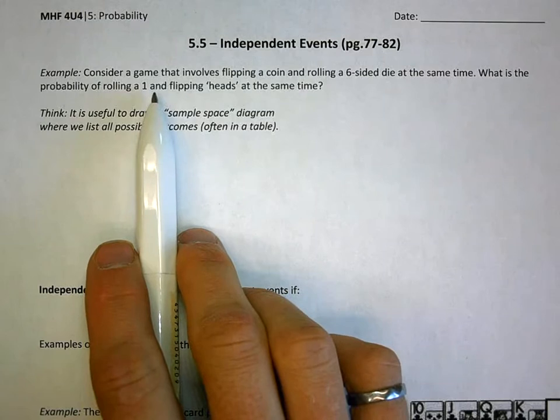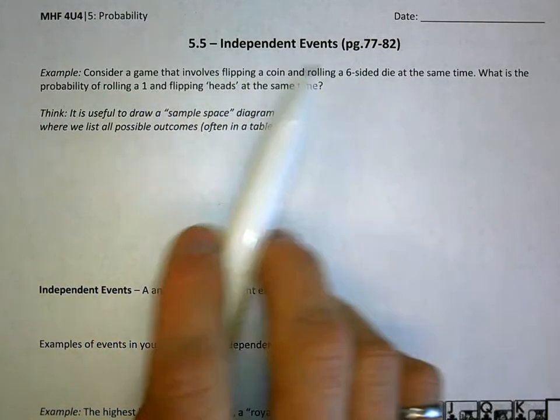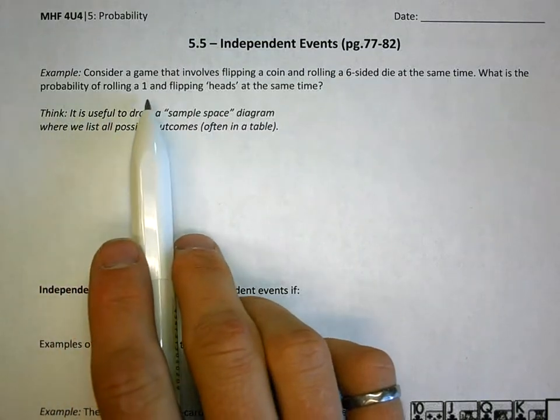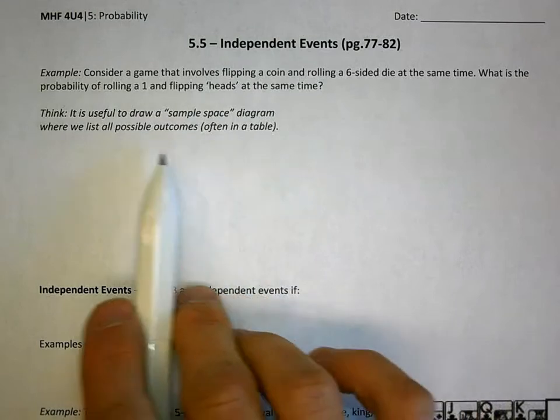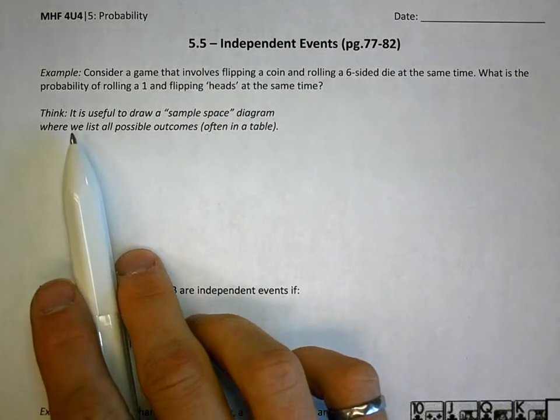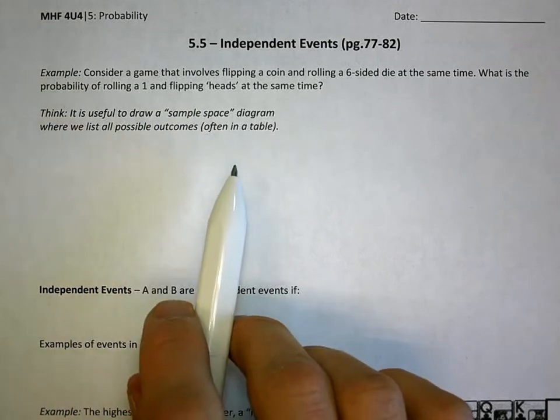Consider this example. You have a game that involves flipping a coin and rolling a dice at the same time. What is the probability of rolling a 1 and flipping heads at the same time? One way to think about this problem is to draw a sample space diagram. I really like to draw diagrams to help me do word problems.